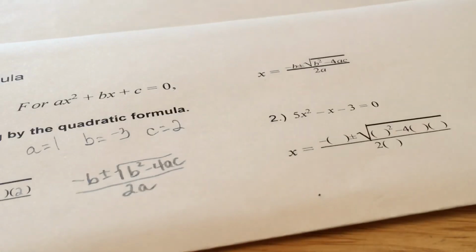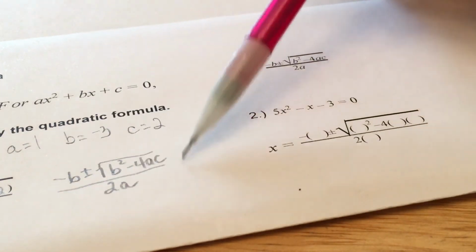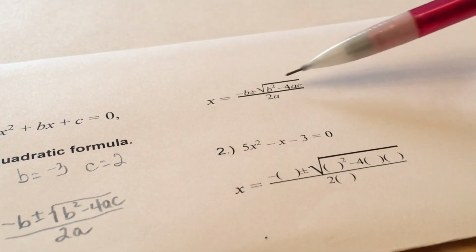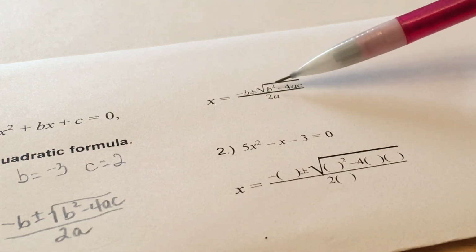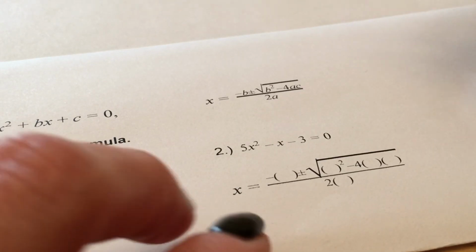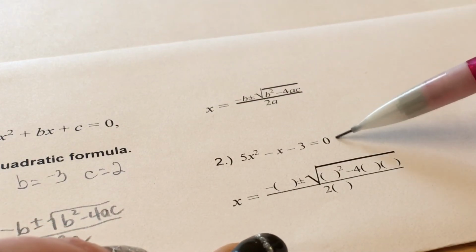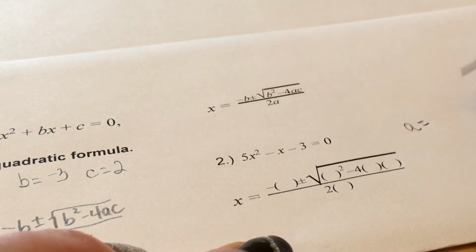So number 2, I'm going to try to leave this so it all fits on the screen. We've got our quadratic formula. We also have it up here. Oh, that'll work, Miss Ball. It's up here above. So negative b plus or minus the square root of b squared minus 4ac all over 2a. So we're going to use that to find our solutions to our quadratic equation. This is already set equal to 0, so that's nice. So we're going to label a, b, and c.